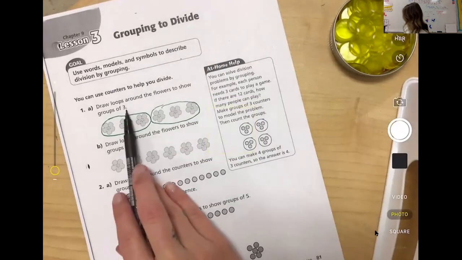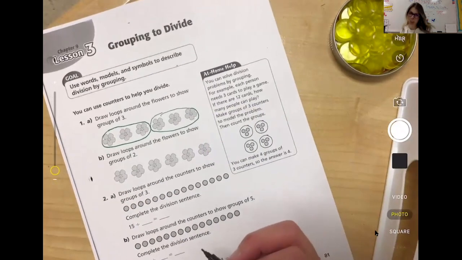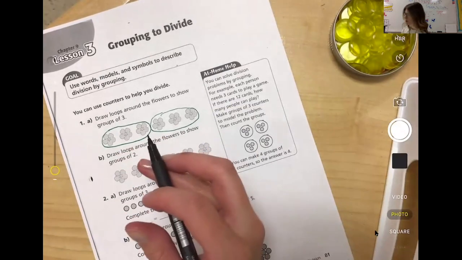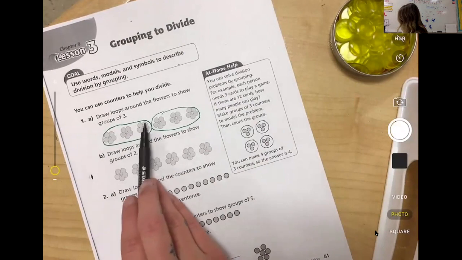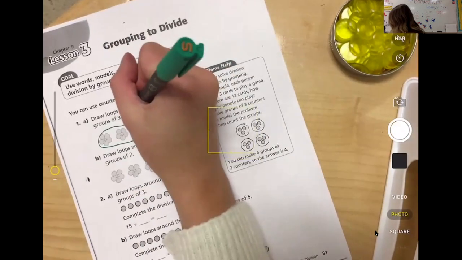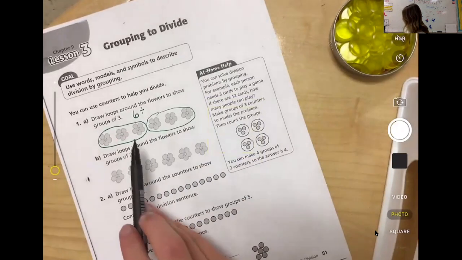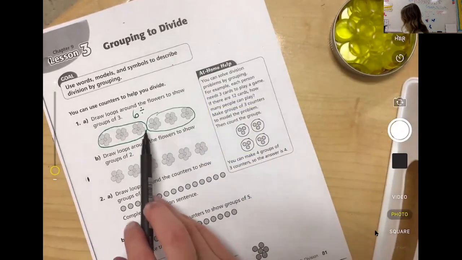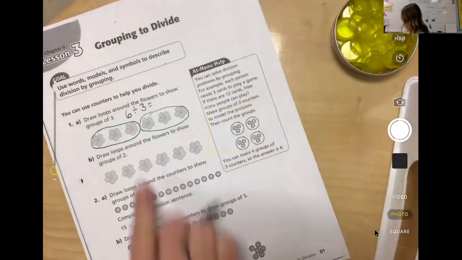So how many groups could I make? 3. If I were to write my division sentence for this, which it doesn't ask us to, I'm just going to do it for funsies. First, I'm going to look for my altogether big number. 1, 2, 3, 4, 5, 6. That's how many I have all together. I'm going to divide that. What did I divide it into? Groups of 3. And how many groups could I make?